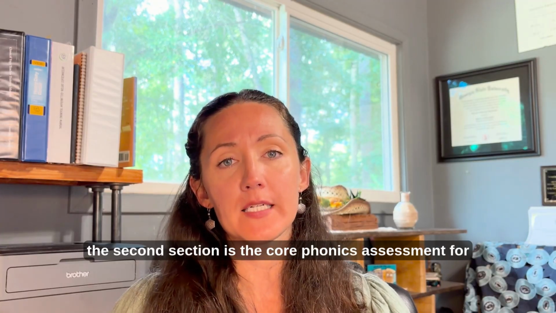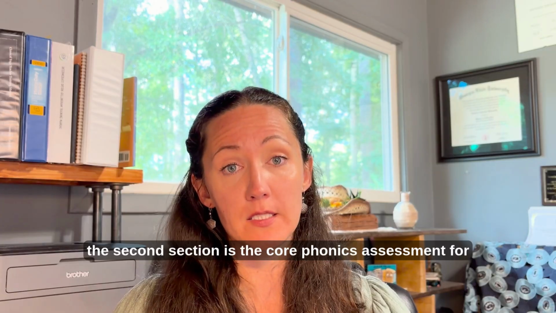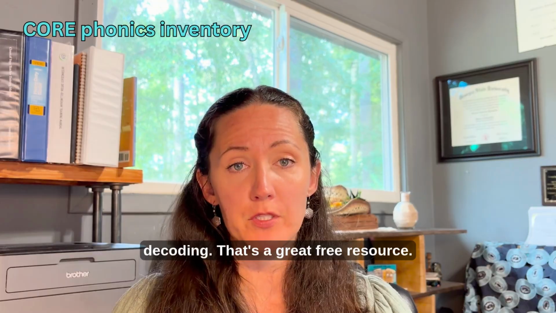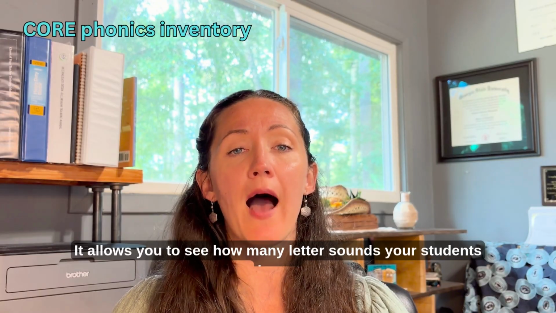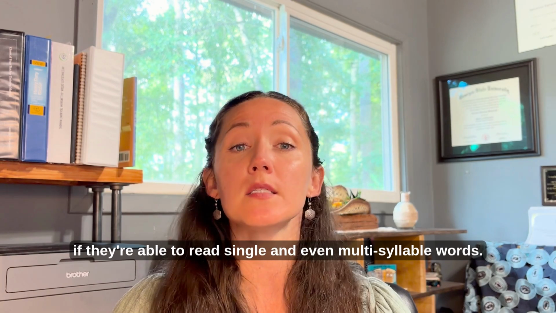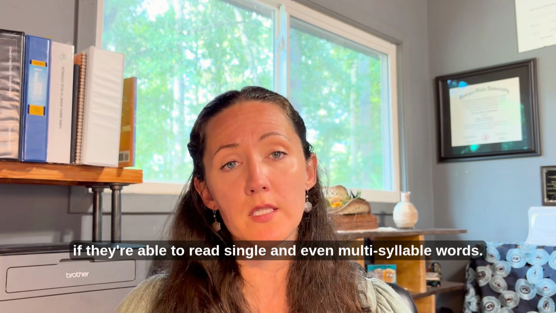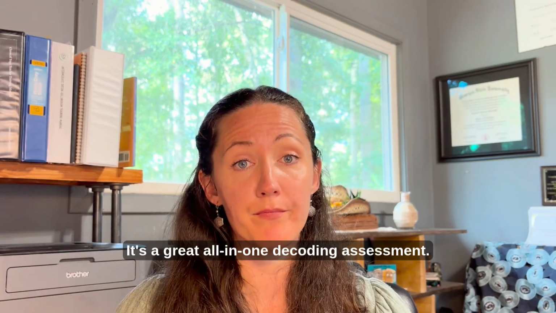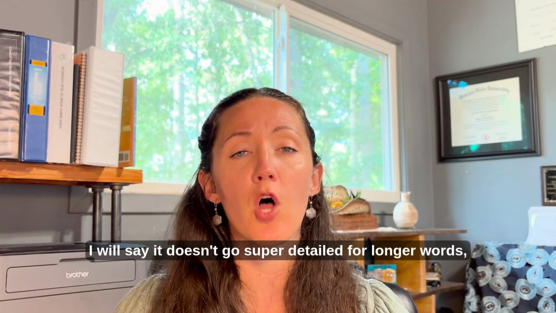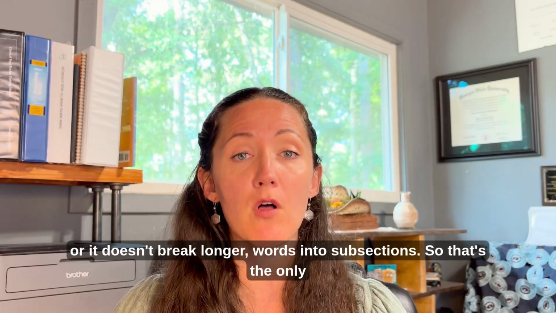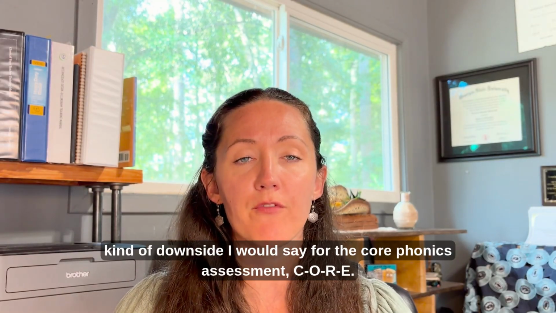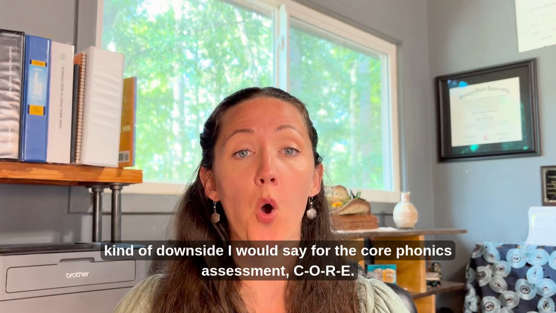Now, the second section is the core phonics assessment for decoding. That's a great free resource. It allows you to see how many letter sounds your students know, if they're able to read single and even multi-syllable words. It's a great all-in-one decoding assessment. I will say it doesn't go super detailed for longer words, or it doesn't break longer words into subsections. So that's the only kind of downside I would say for the core phonics assessment, CORE.